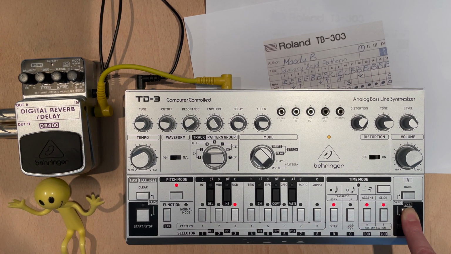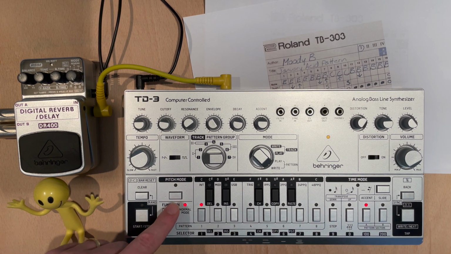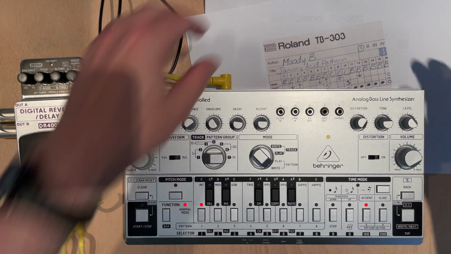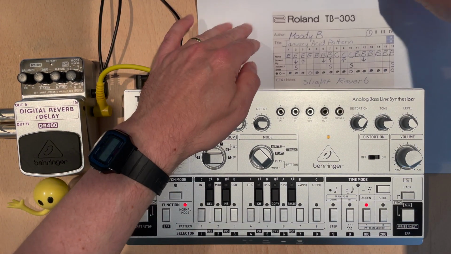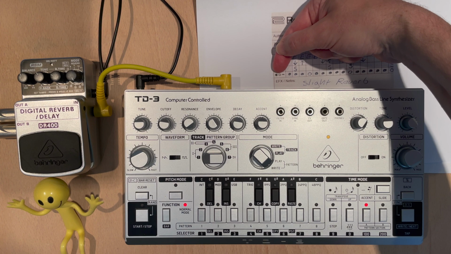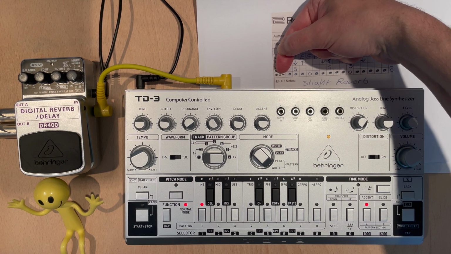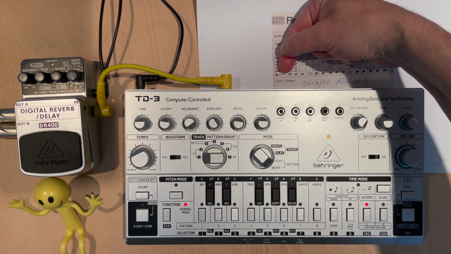I can add an accent to it, or I can take it off. No problem at all. Right, back to normal mode by pressing function. And the last thing I'm going to add now is the timing of the notes. So here we have a filled circle, a non-filled circle, and a dash.